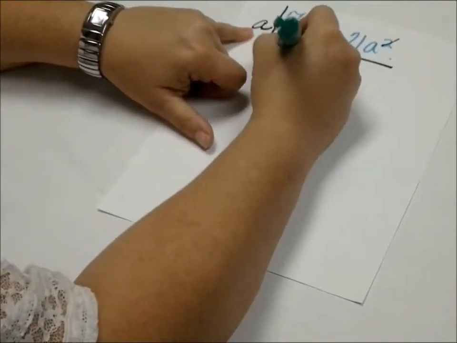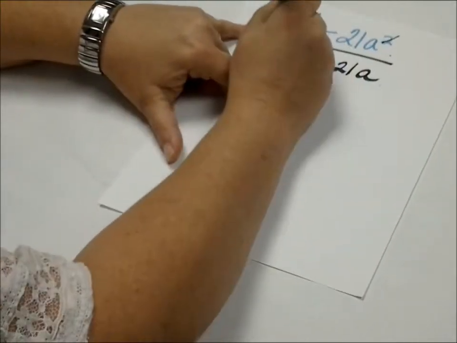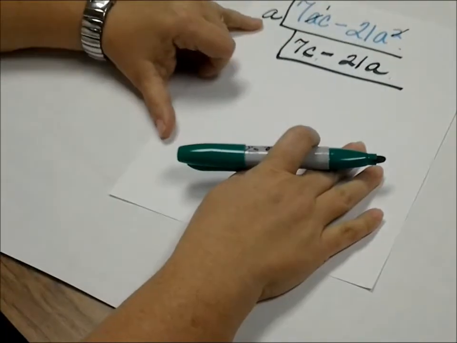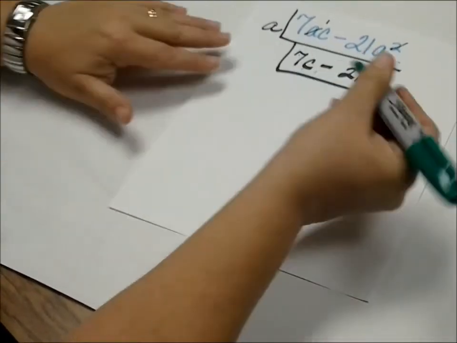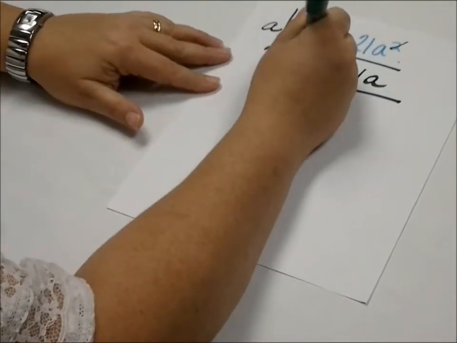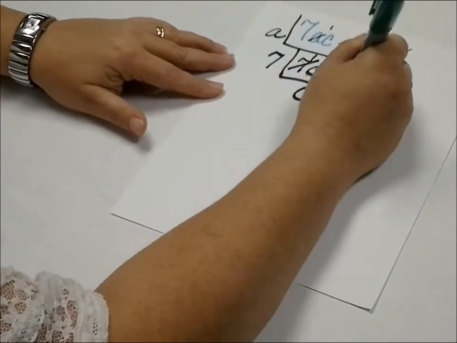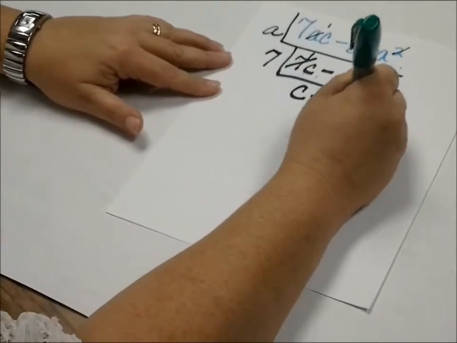So now I have the students write what they have left over, and then I ask them to tell me what will divide into both of those terms now, and they'll usually tell me 7. And when I divide that out, I get a C, and when I divide it out into this one, I get 3, and I get A.